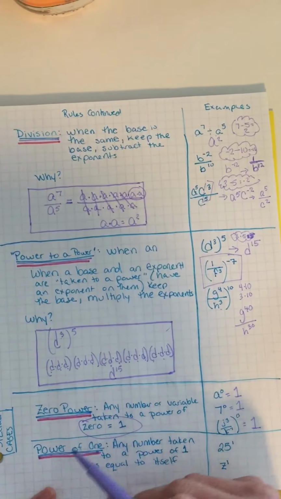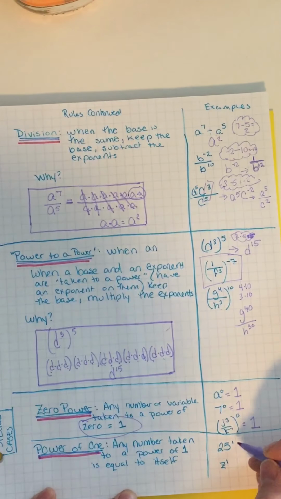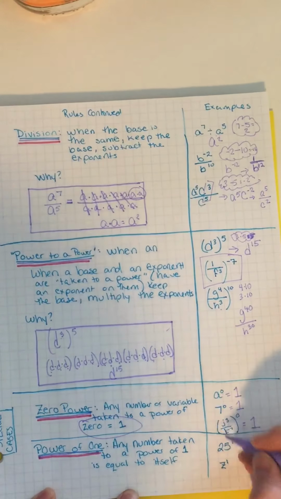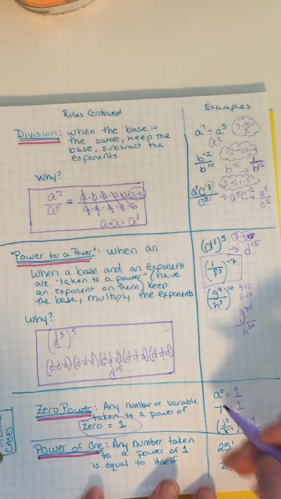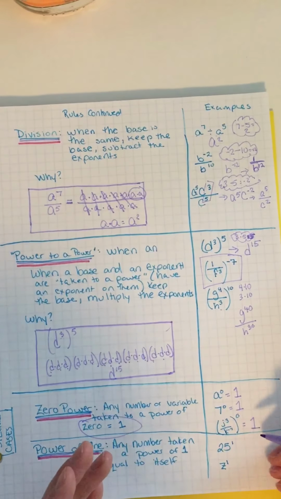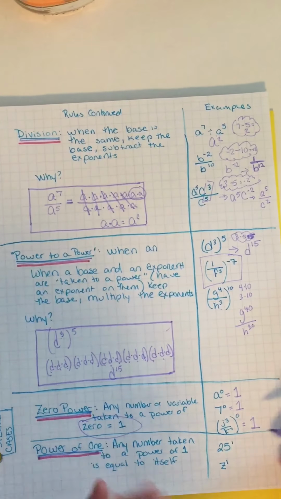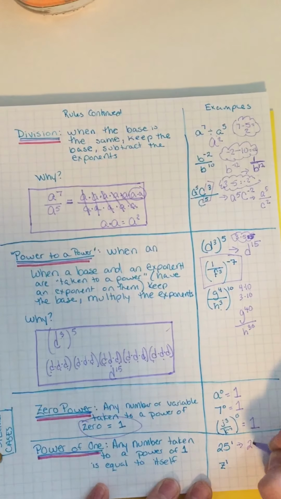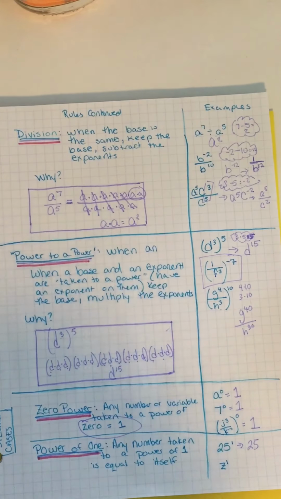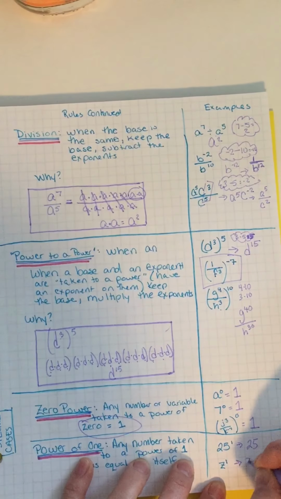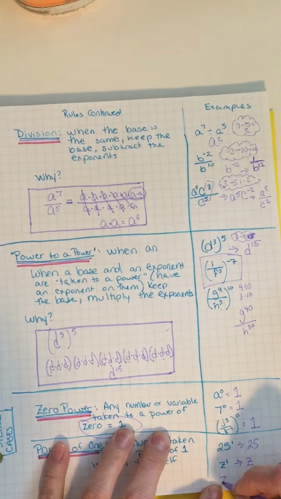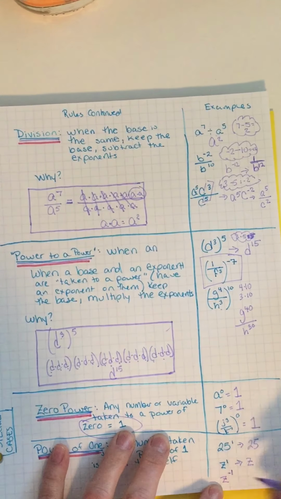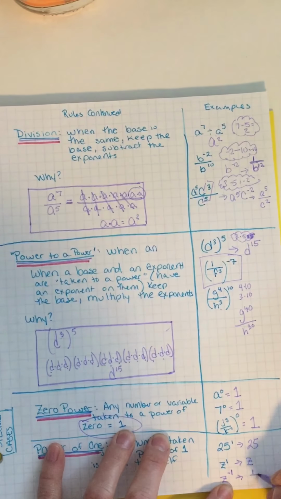But let's go over the other special case, which is the power of 1. Any number that's taken to a power of 1 is equal to itself. So for example, this is just saying I'm multiplying 25 by itself 1 time. So that equals 25. Same thing, z to the 1 power becomes z. Similarly, let's say z to the negative 1 power, well, that just becomes the reciprocal, 1 over z.